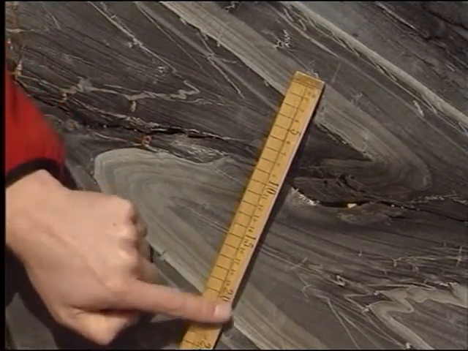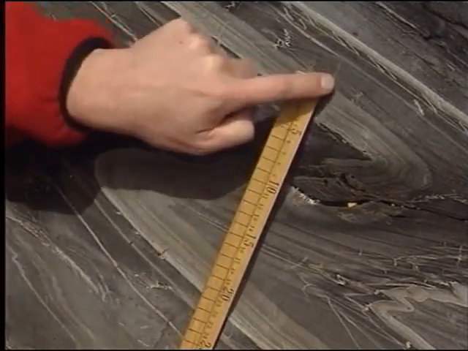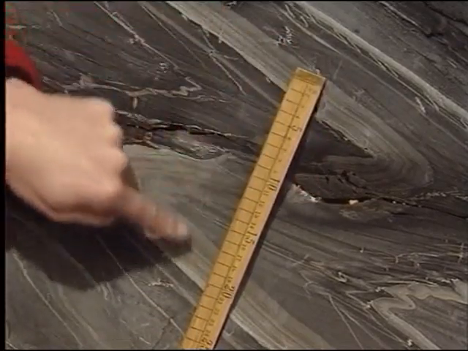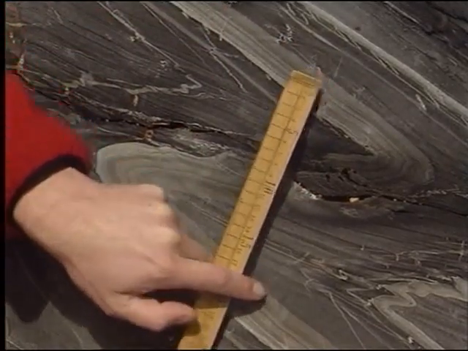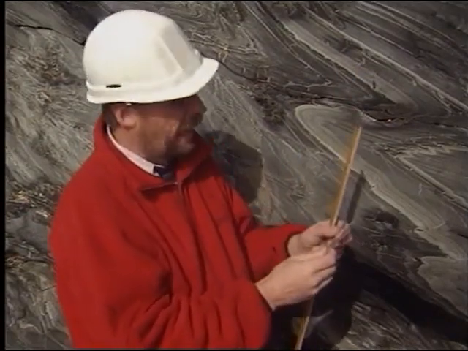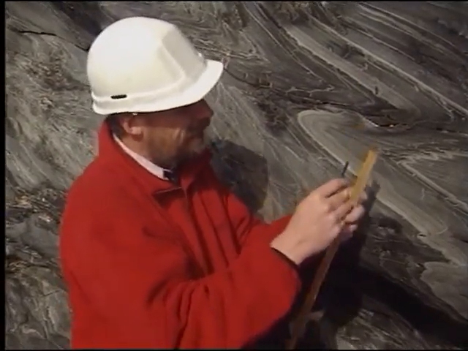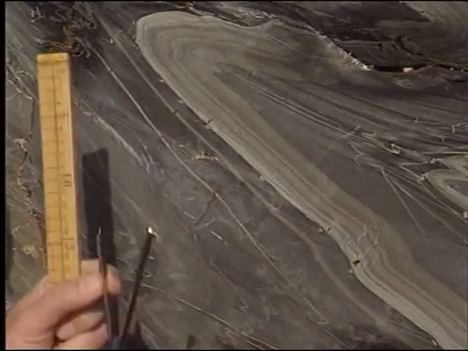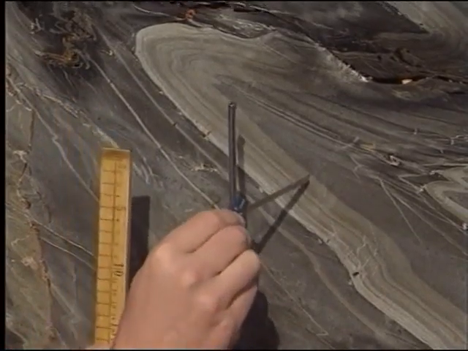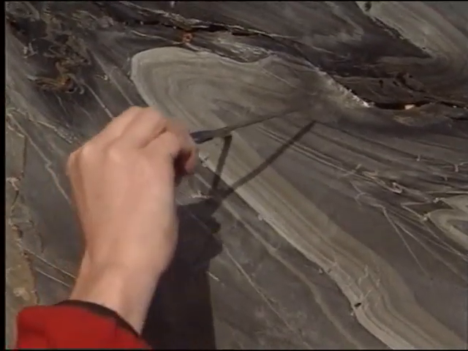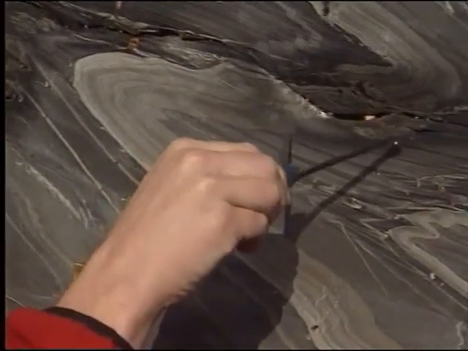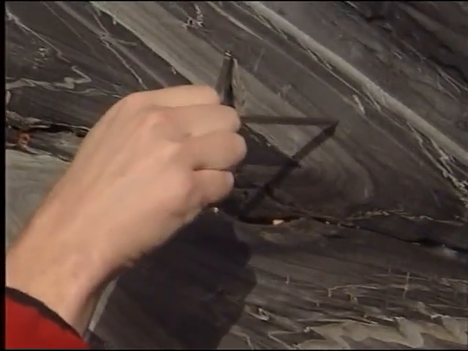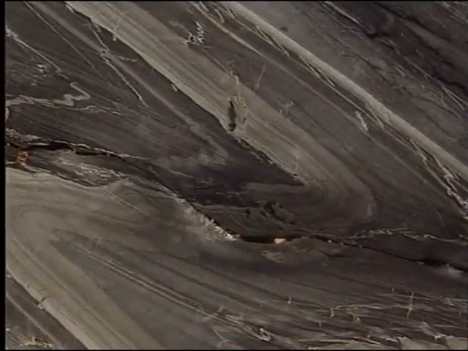And it's about, very roughly, 20 centimetres present day length across the cleavage from one limb through the fold pair to another limb. Now that's the final shortened length. Now let me set the dividers at 10 centimetres and go from the same point round the arc. 10, 20, 30, 40, almost 50 centimetres round the arc length.